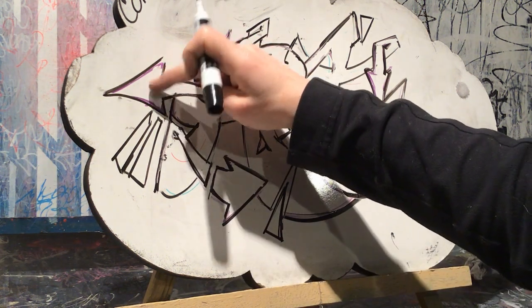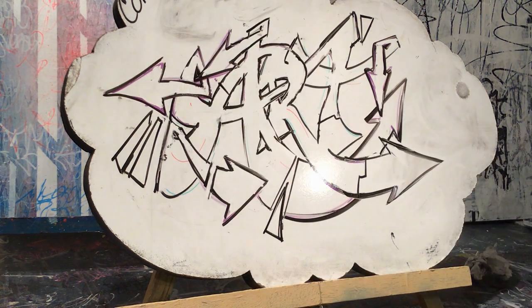Right now, again, look at your word, see if you can add some bits to your letter and add a break to your letter.